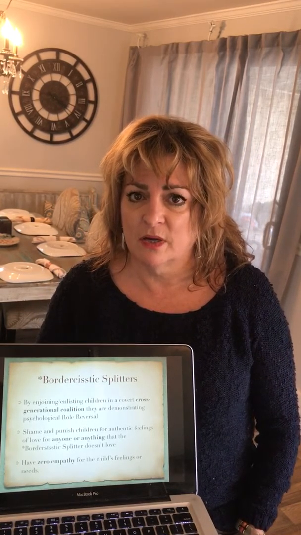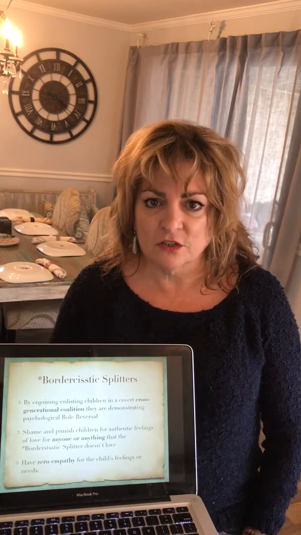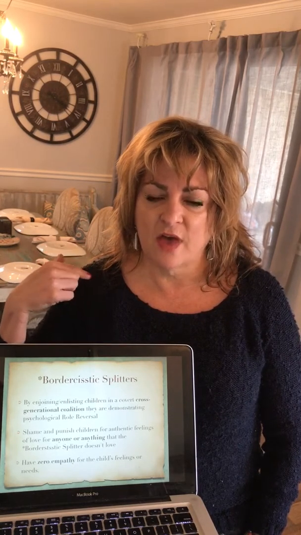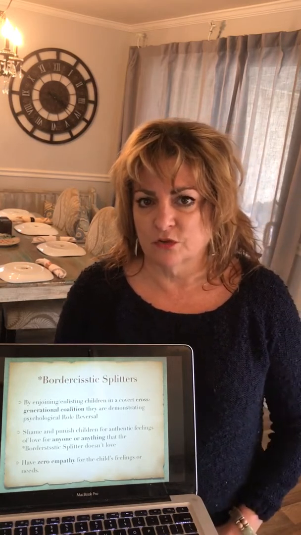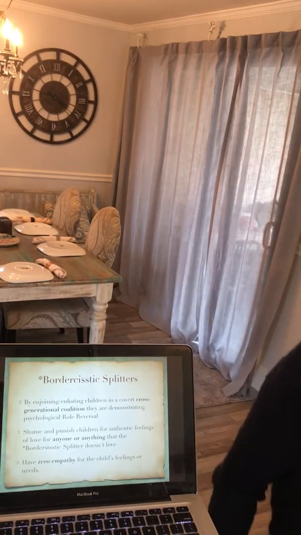It's the parent's job to assist the child. But in these cases, it's a role reversal because the parent is using the child to assist their emotional needs, to make them feel better. And they do that by making the child hate the other parent. So they don't have any empathy for what they're doing to the child. They're messing up that child's mind, but they don't care because it's helping them. That's the role reversal.